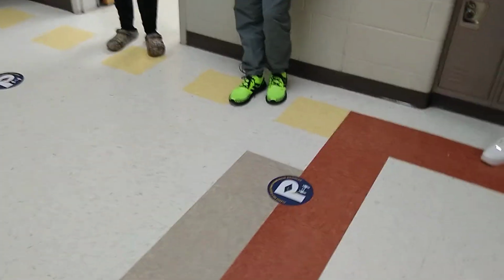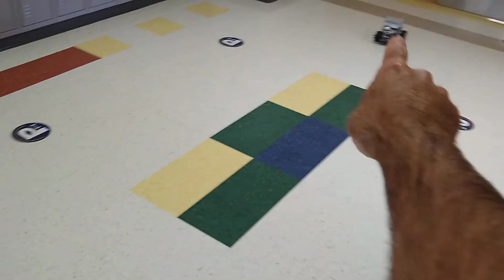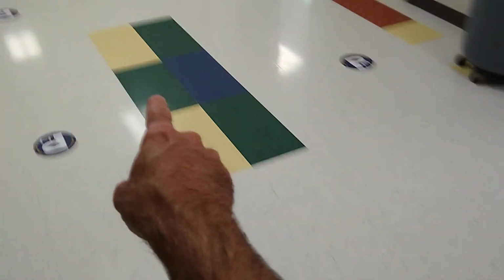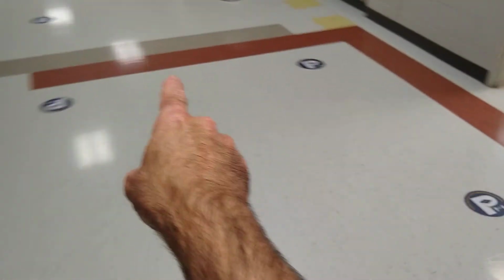You're going to need to get your own stopwatch out. We're going to drive this car. When it crosses this line right here, you start it. When it crosses this line right here, you stop it. Does that make sense? Okay.